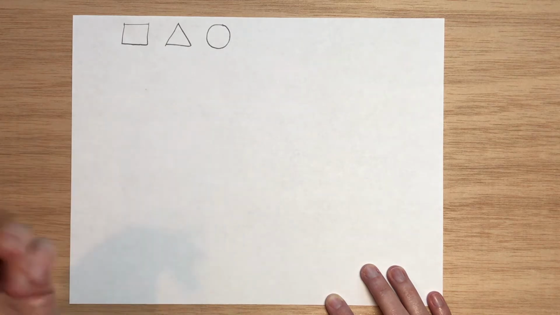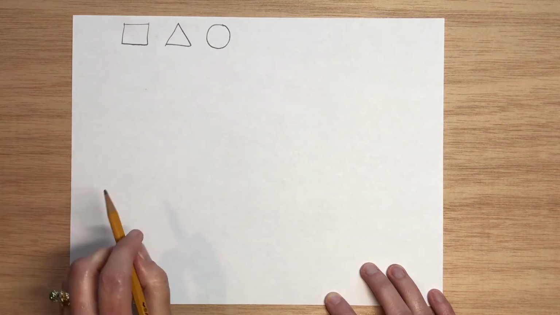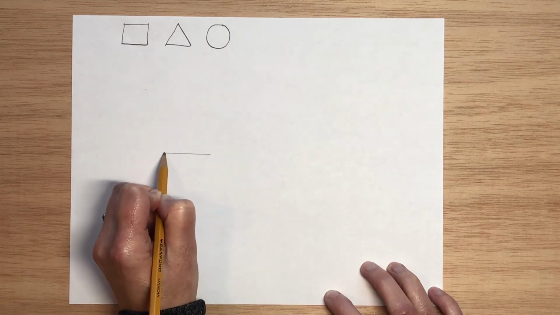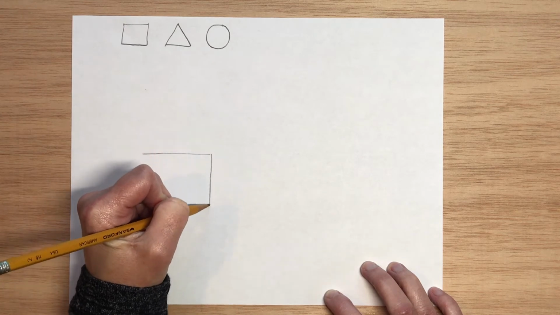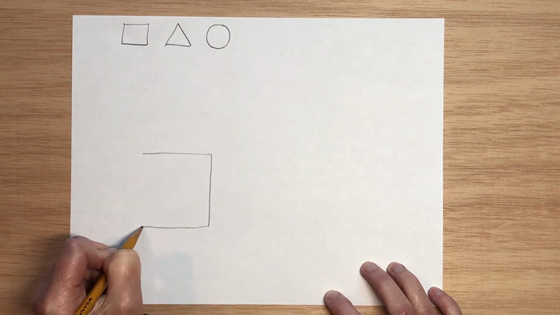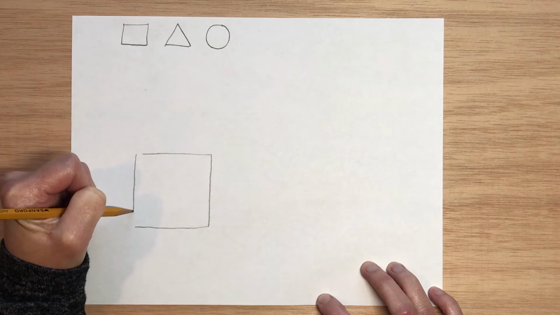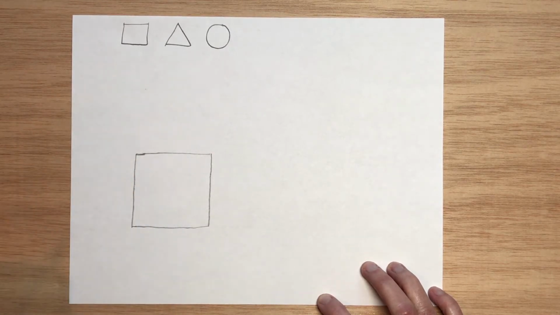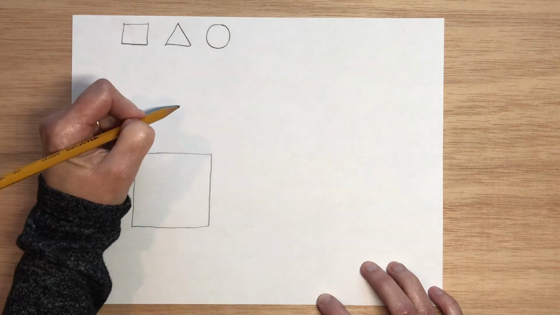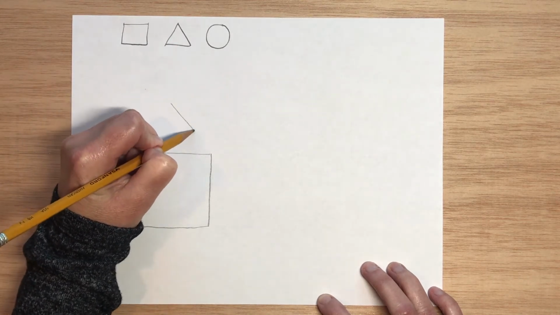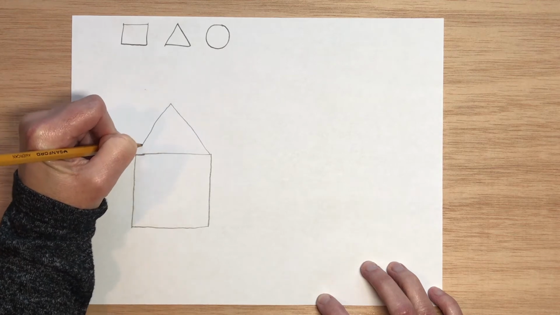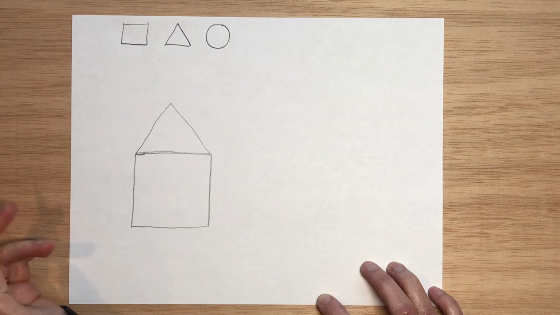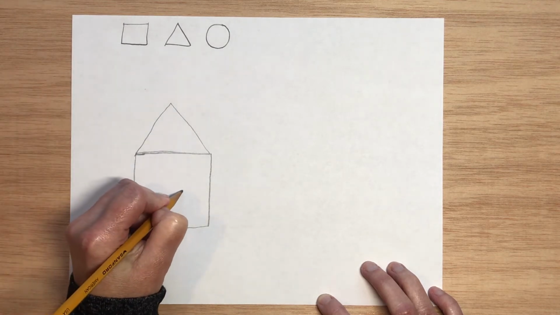So I'm just going to start. How about we make a house? So let me start with the basic structure of the house. Could be a square. Like that. I'm going to connect these lines together. We're using lines. And obviously, let's put a roof on there. Let's see. I'm going to make a triangle for the roof. Again, all with lines coming together. And I'm going to use a rectangle for the door.